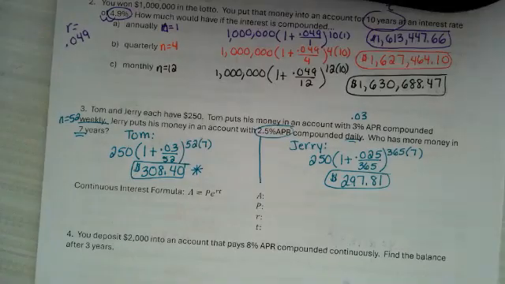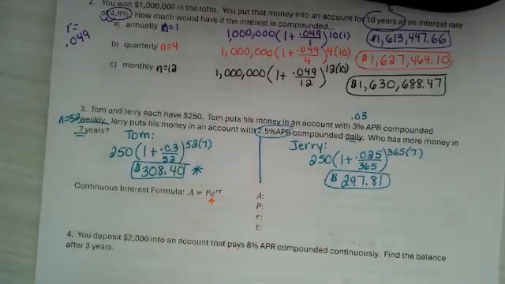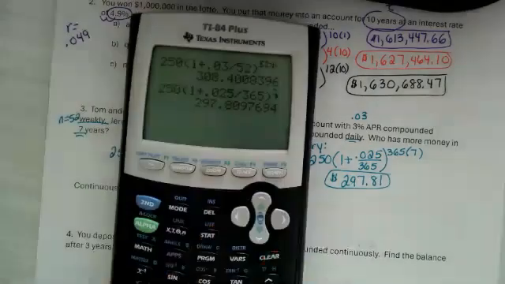And our last piece for today is a formula called continuous interest. I call it the PERT formula because it's A equals P times e to the rt. So e is kind of like pi. It's a number in your calculator, and it's the same number every time. There's 2 ways to get to this e button.